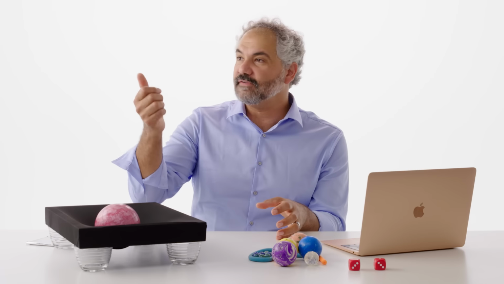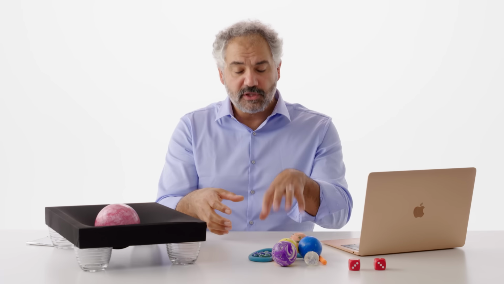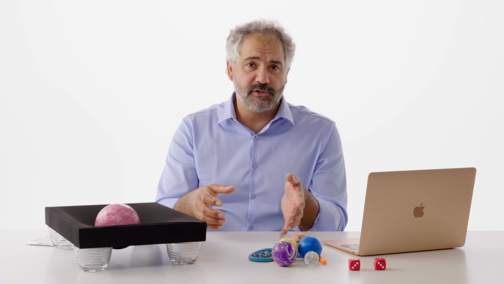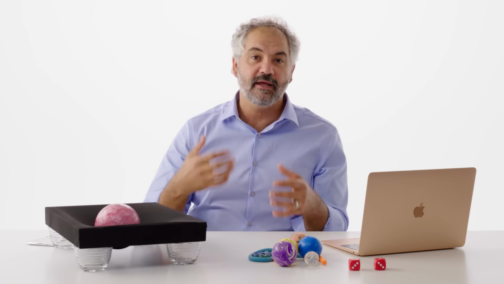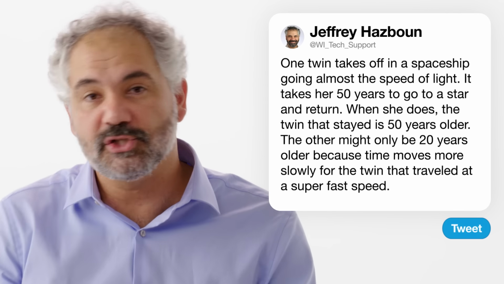You have two twins, both on Earth. One of the twins decides to be an astronaut. She takes off in a spaceship going super fast, almost the speed of light. It takes her 50 years to go out to a star and come back. When the astronaut comes back, the twin that remained, she's 50 years older. The other twin might only be 20 years old, depending on how fast she was going. And so it's the person in the rocket that will see time move more slowly and will only age 20 years.